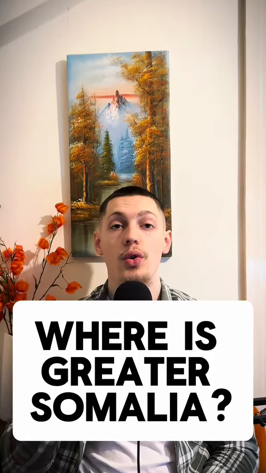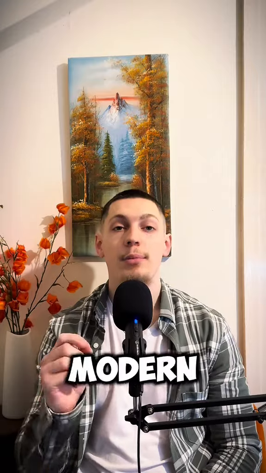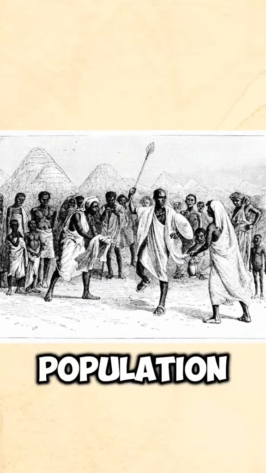Why doesn't Greater Somalia exist? Following the scramble for Africa, the Somali people were divided amongst the various different European empires, with the French being the first, as they colonized modern-day Djibouti in 1883, naming it French Somaliland, which had a majority ethnically Somali population.